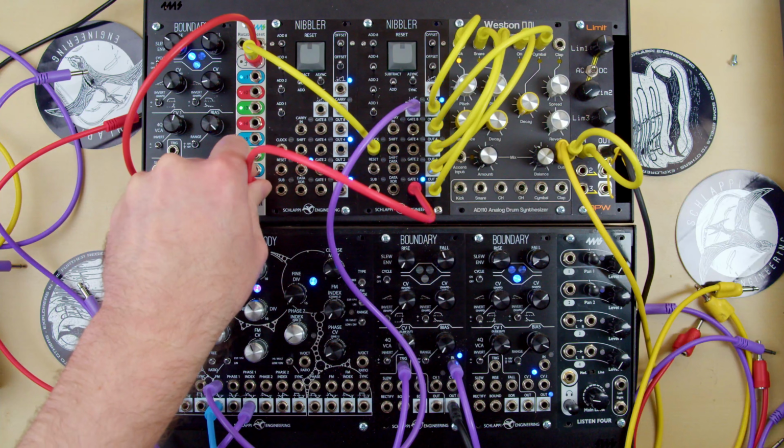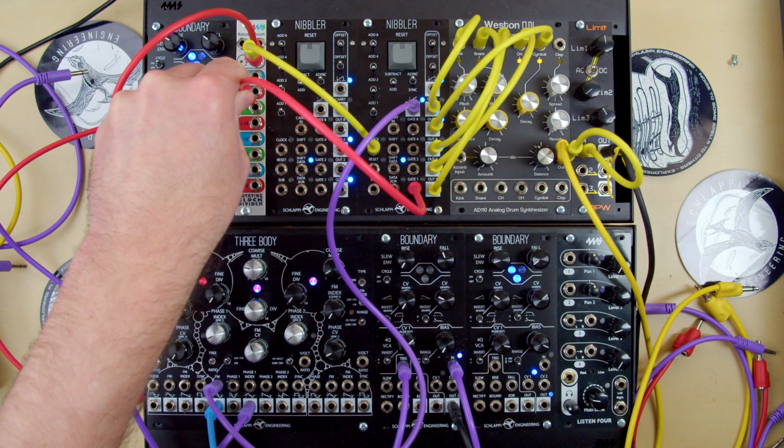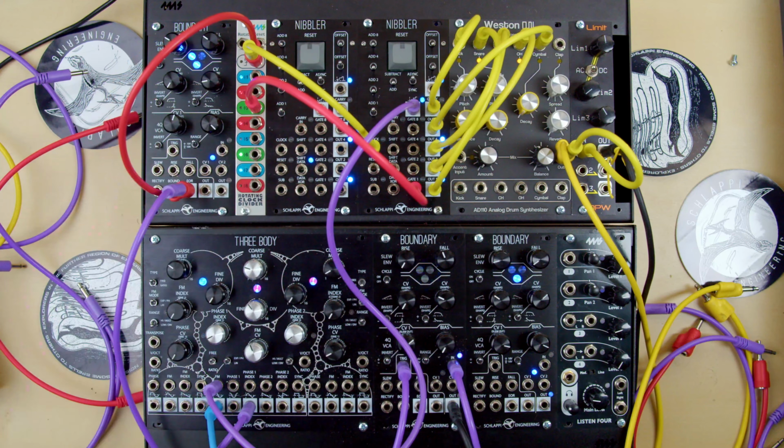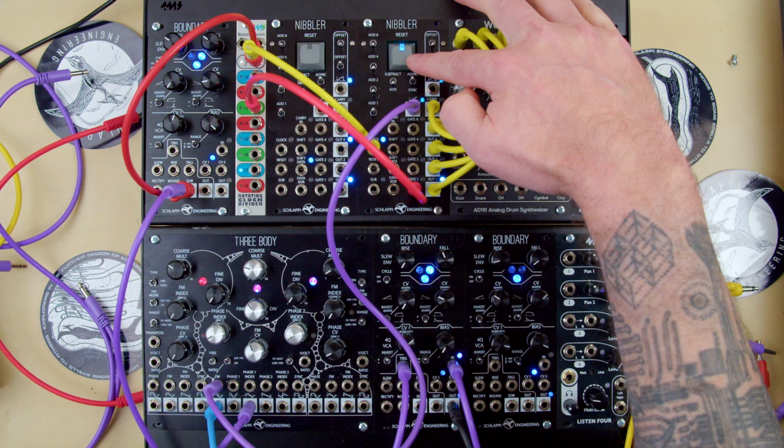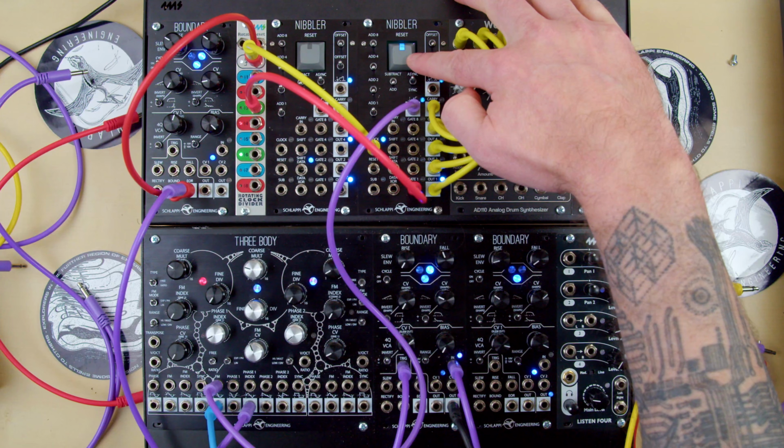So now let's modulate the gate 1 input with the divide by 3. And if we hold the reset, we can choose what relationship the Nibbler has to the divide by 3 rhythm. 1, 2, 3, 1, 2, 3.